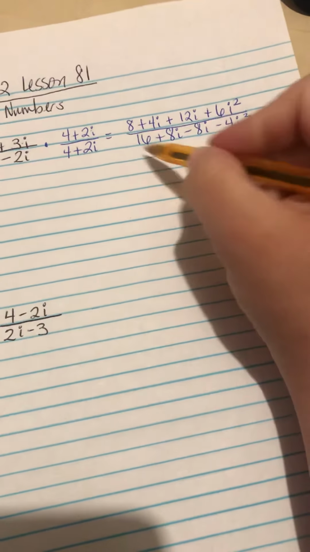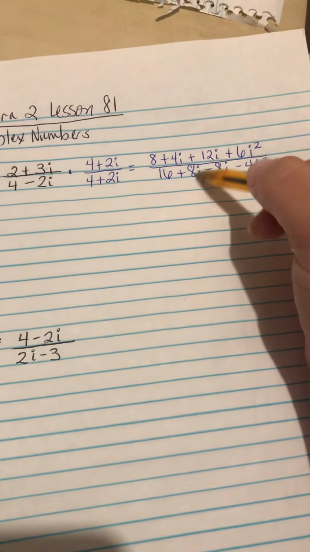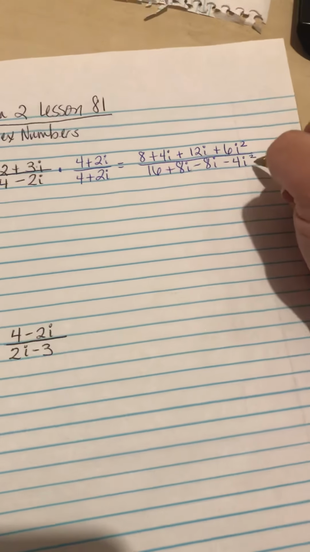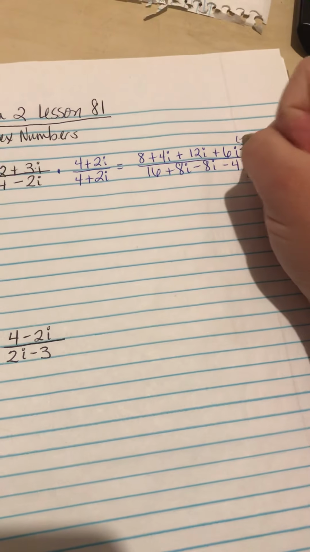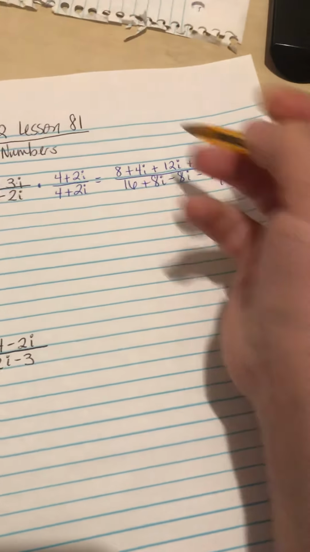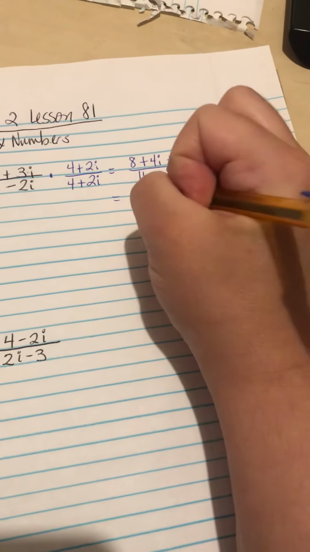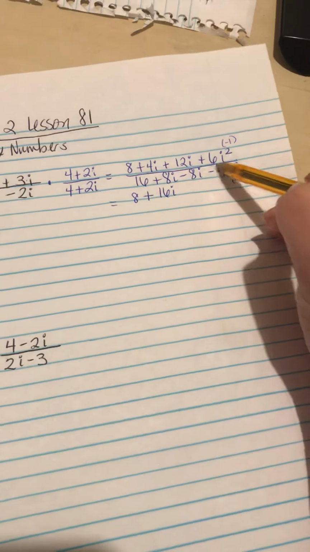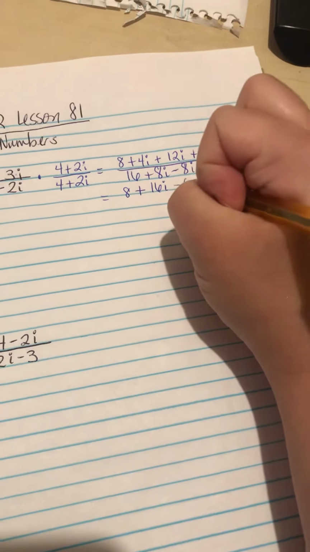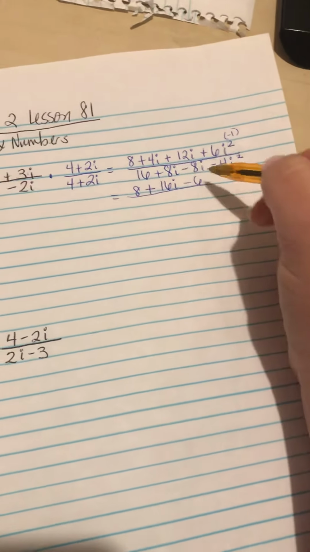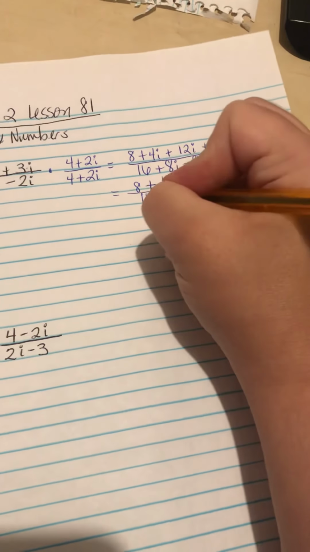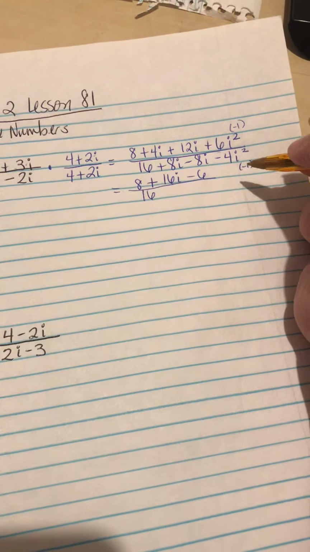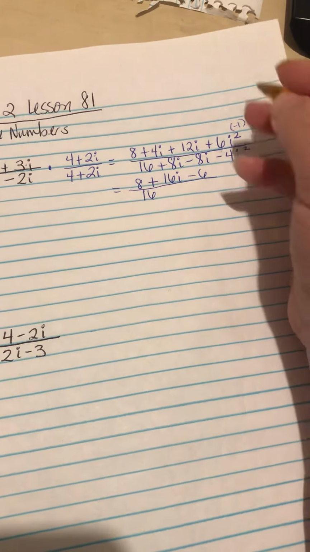So what's going to end up happening once we simplify the denominator is, remember that we have these middle two terms that will cross out. And i squared is the same thing as negative 1. So when we simplify, we've got 8 plus 16i, and then this becomes a negative 6. And then in the denominator, we have 16. These two i's will cancel out because it's a positive and a negative of the same value, and then this one would change to a positive 4.